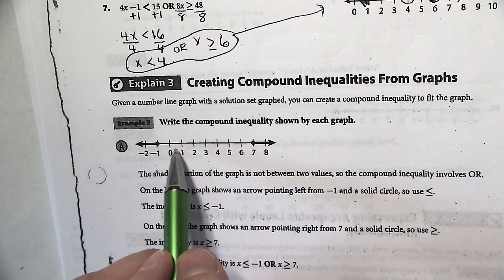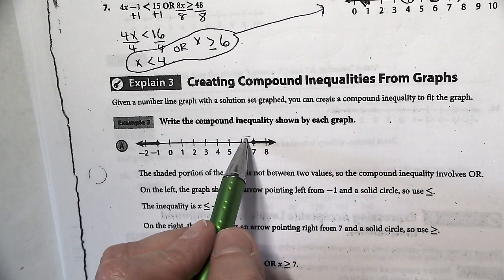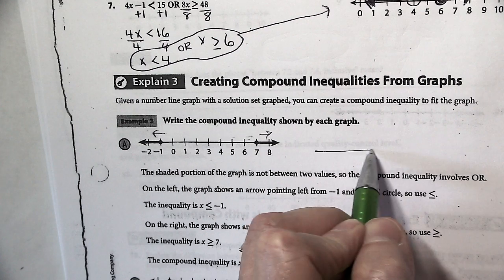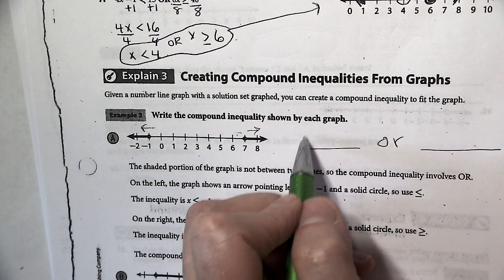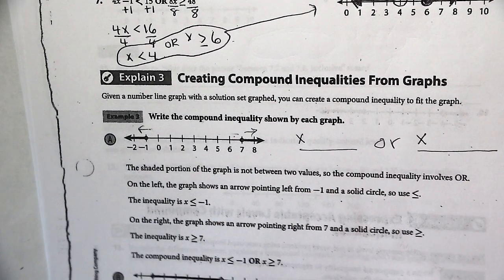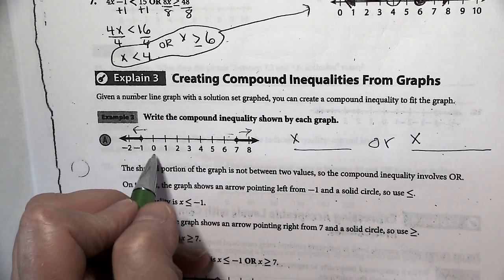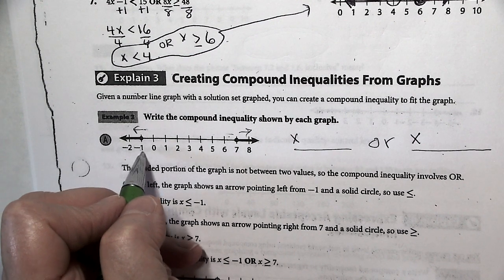So it's x is less than or equal to negative 1. This one here is at 7, so it's x is, and we're moving to the right, greater than or equal to 7. So that's how you write that compound inequality.